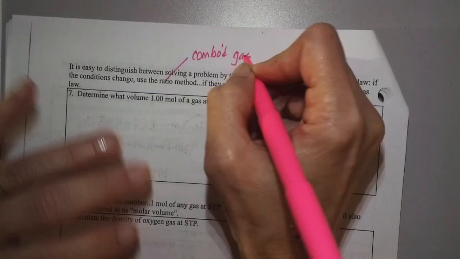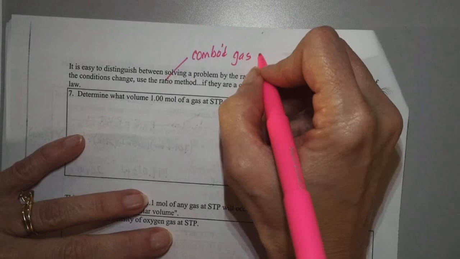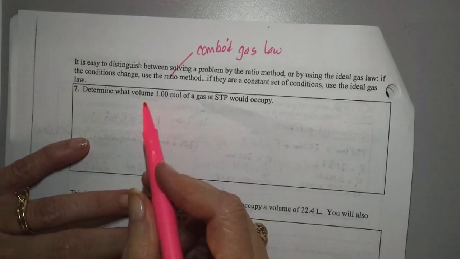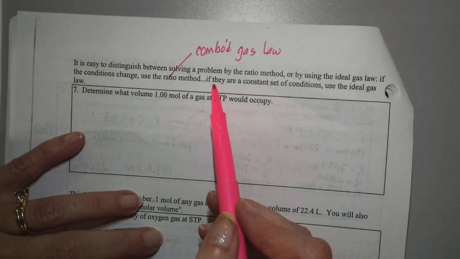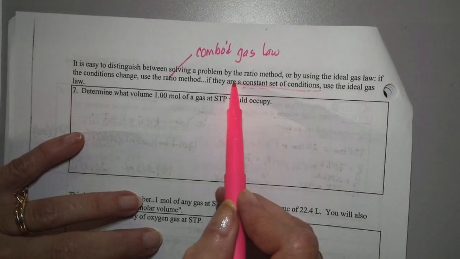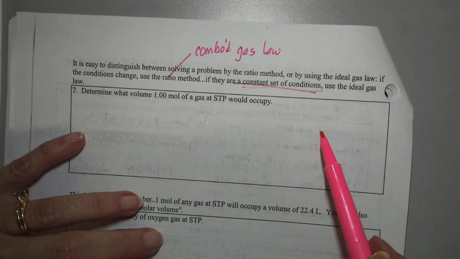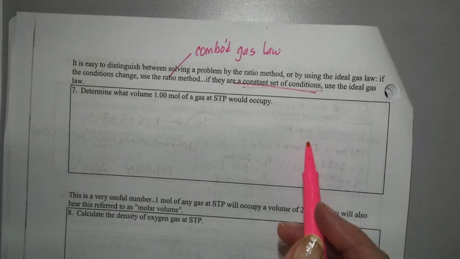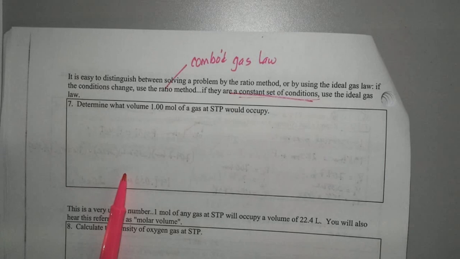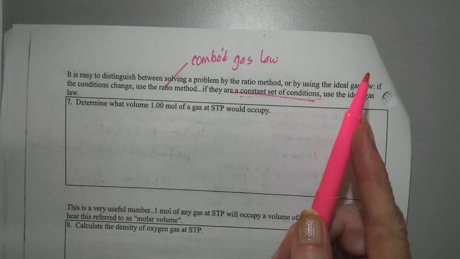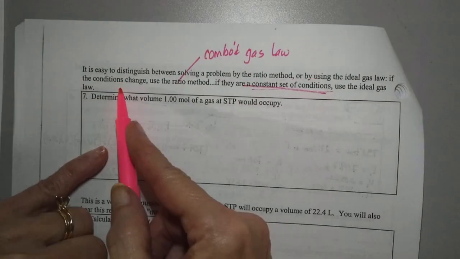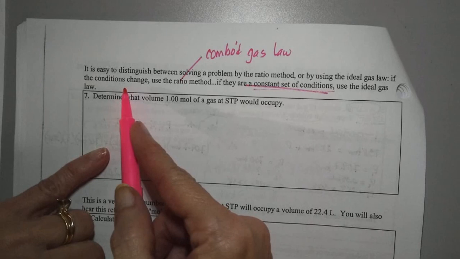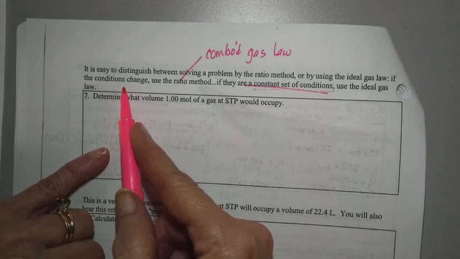So determine what volume 1 mole of a gas at STP would occupy. Use the ideal gas law if there's a constant set of conditions. Do you see what they're saying here when they word it like that? They're just telling you how to determine if you're going to use the ideal gas law or the combined gas law. If you have the combined gas law, the conditions change: the pressure changes or the temperature changes or whatever changes. If you have the ideal gas law, you just have one set of everything here.